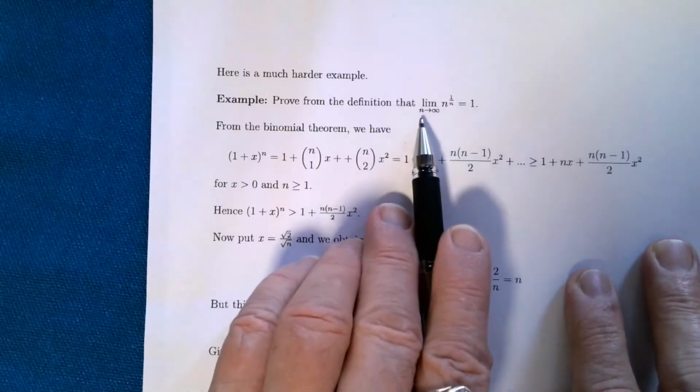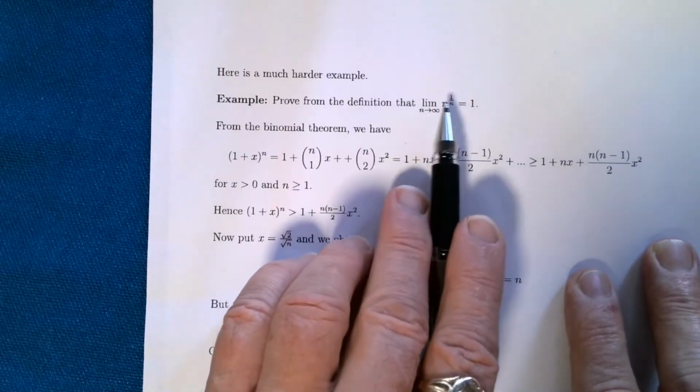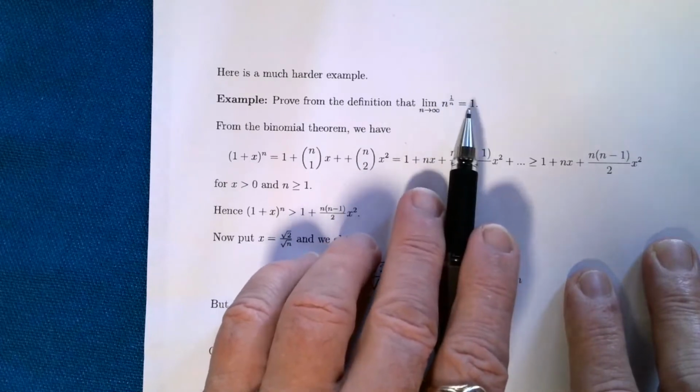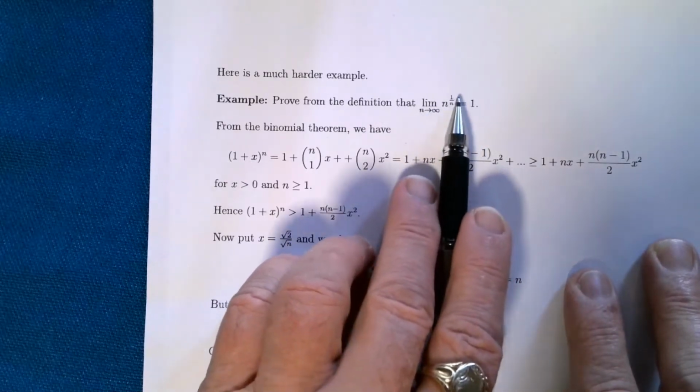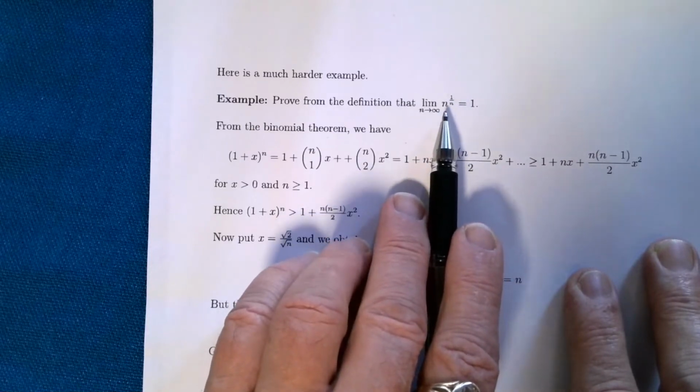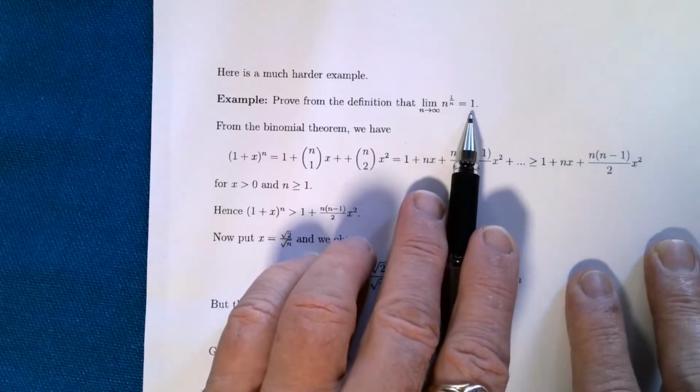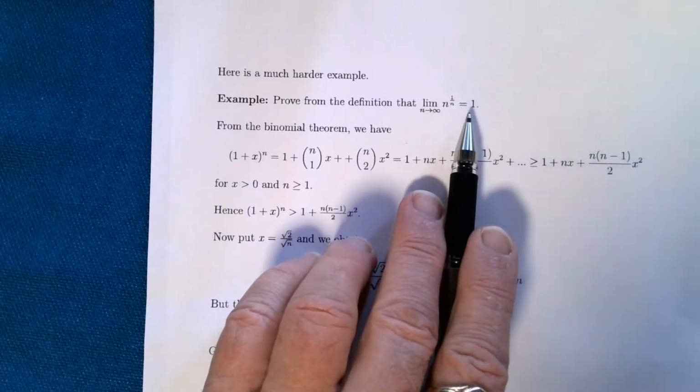Now again, you can't just put n as infinity. I'm not saying infinity to the 1 over infinity. That doesn't make any sense, but what I'm saying is that n gets very big. When you take the nth root of n, you get closer and closer to 1. You might like to play with this on your calculator.